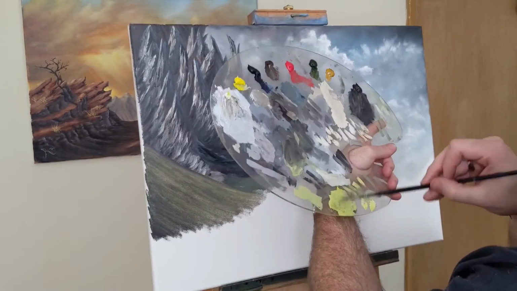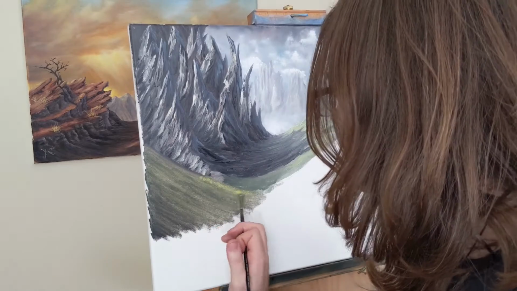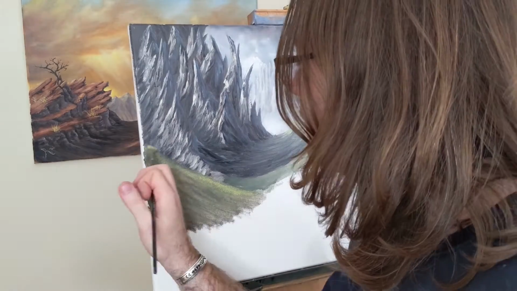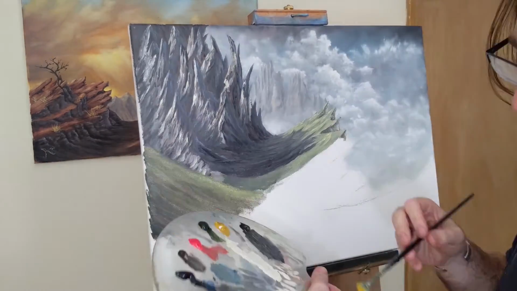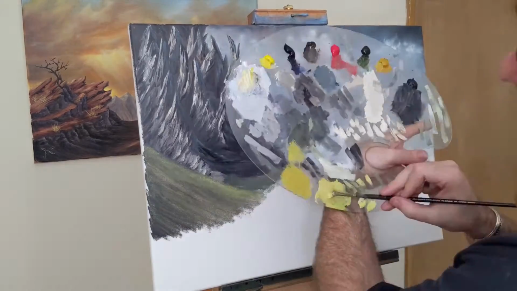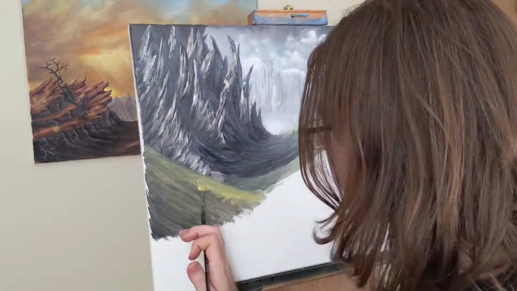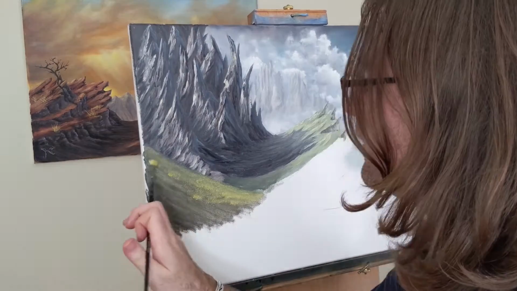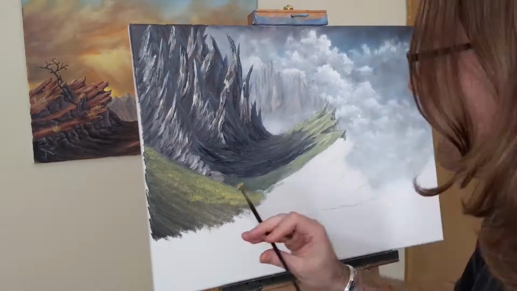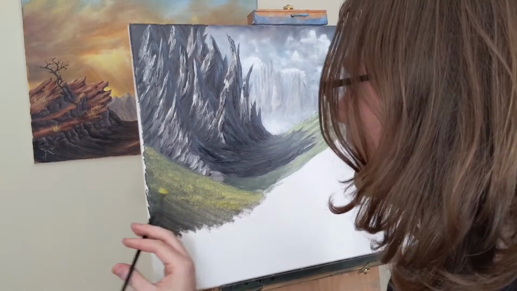This is probably my favorite composition that I've ever come up with, which is why I've painted it twice. This is actually my second time that I've painted it. The first time that I painted it was when I was very, very early started painting it, back when I was painting still with the Bob Ross wet on wet style. But yeah, I just really, really love this composition.